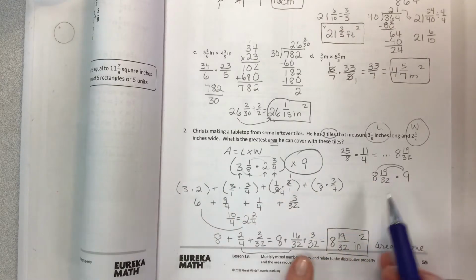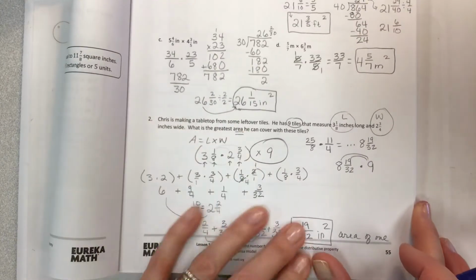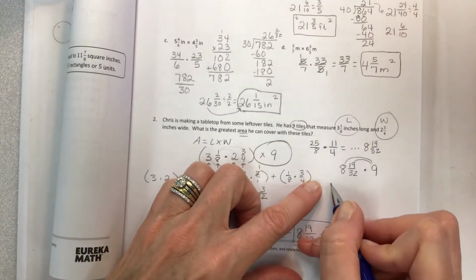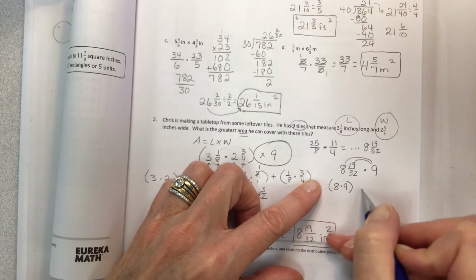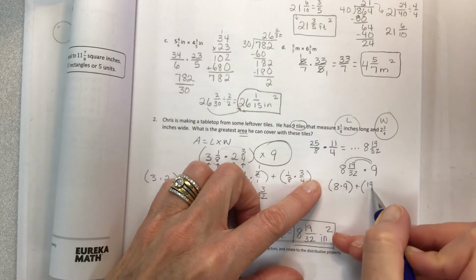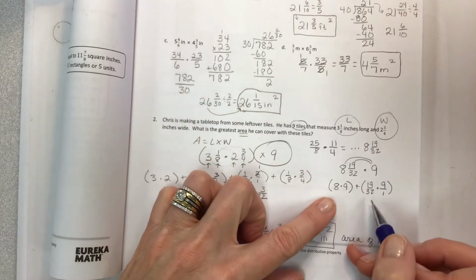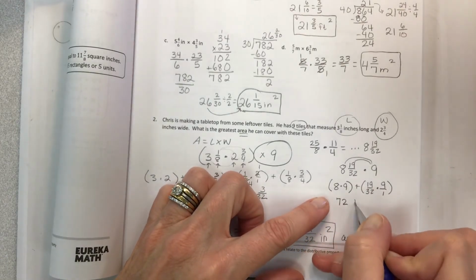Now, what if I wanted to change this all into an improper fraction? Could you? Yes, you could. But I wouldn't really want to do that because it'd be so enormous. So let's take it apart into only 2 steps. You can do this. 8 times 9 for 1, and then 19/32 times 9. Can't really cross cancel. That's a bummer. I got a really big number here.